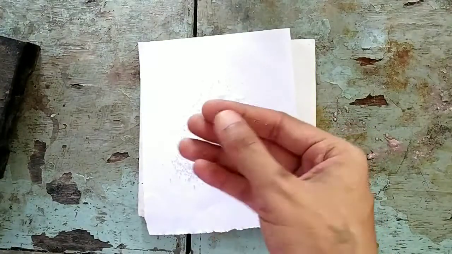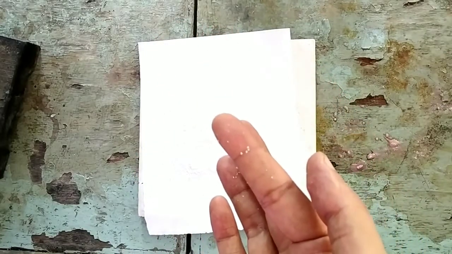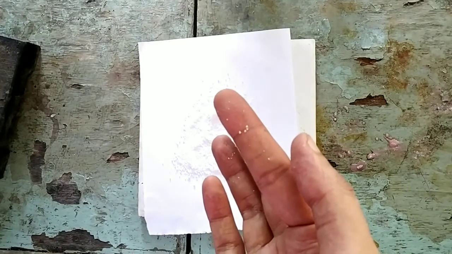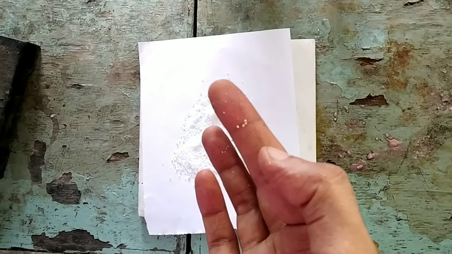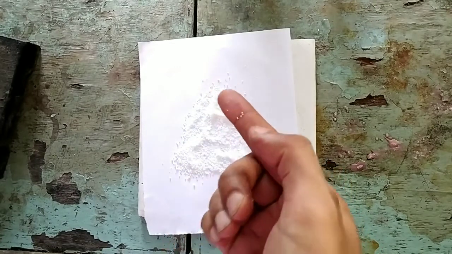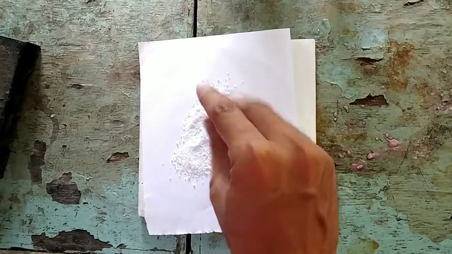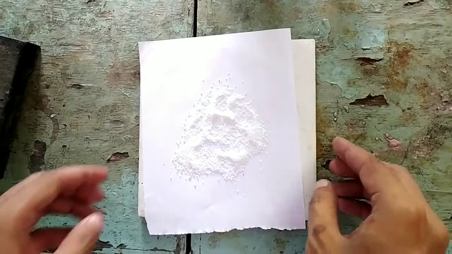And if I take it in my hand, you can see the different particles. You can easily observe different particles, and they are the constituent particles of this type of solid. This solid is made of these particles. Okay. So this type of solid is called crystalline solid.